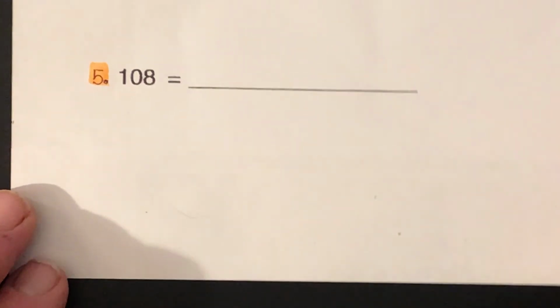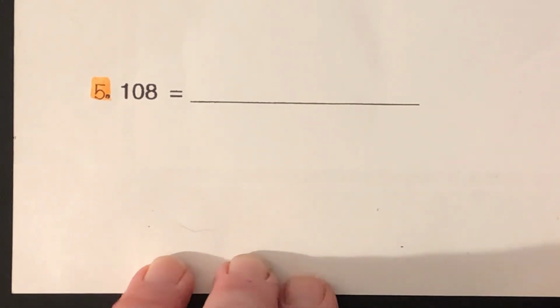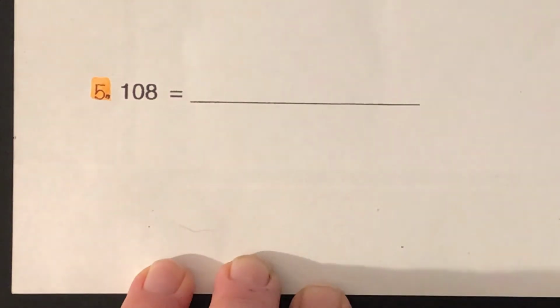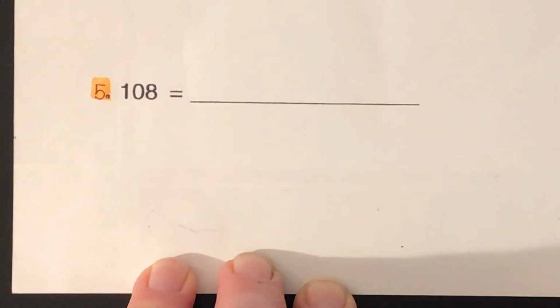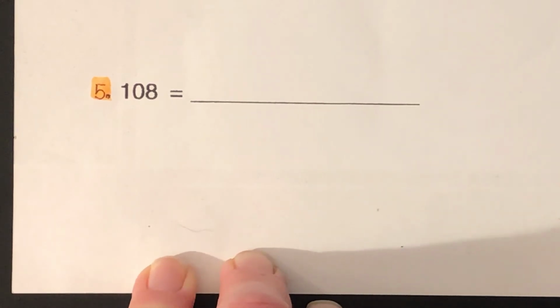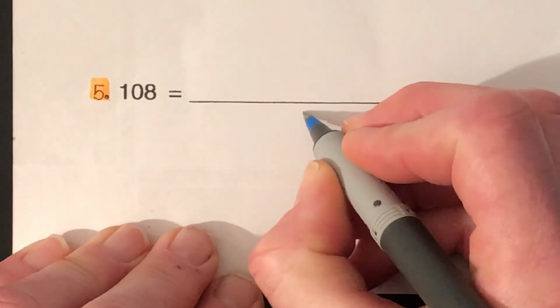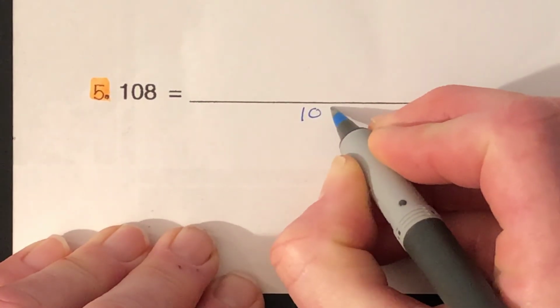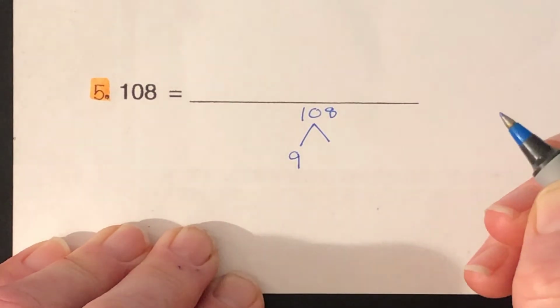Let's go down to 108. I'm going to do the divisibility by 9 rule. Because I can look at that and already tell you it's divisible by 9. 1 plus 8 is 9, and 9 is divisible by 9. So that also means 108 is divisible by 9. Therefore, 108, 9, well, what do you know?